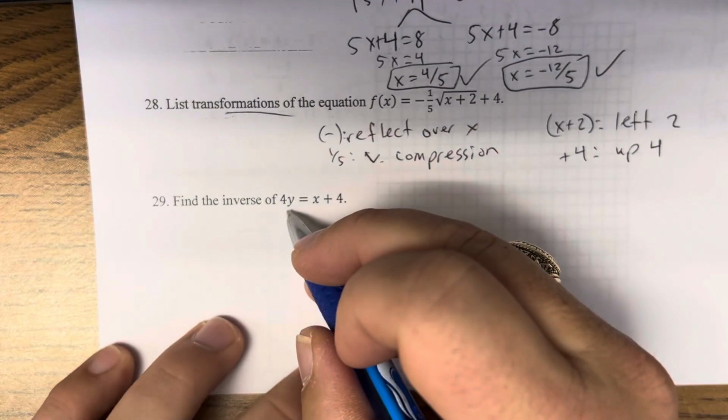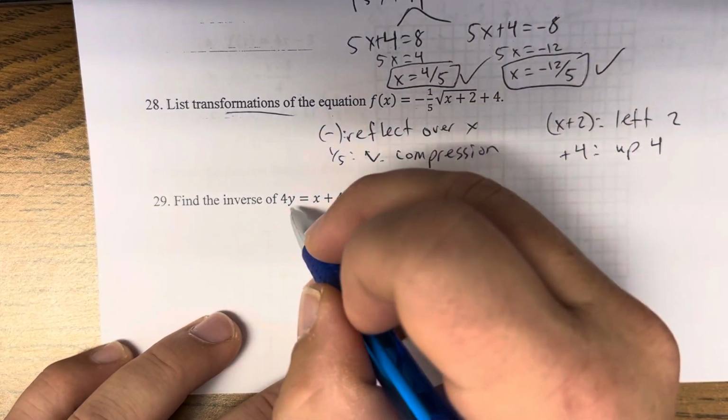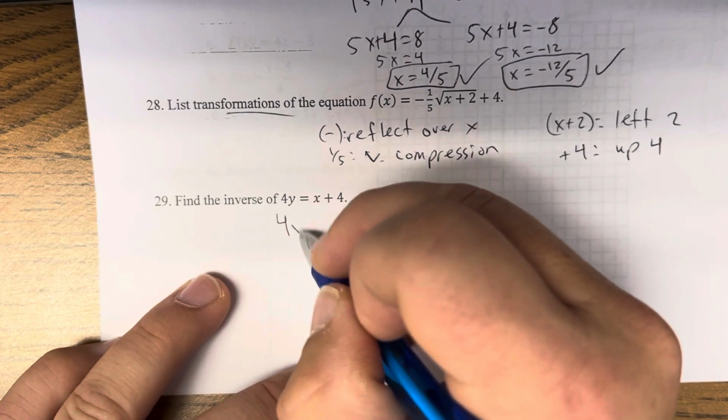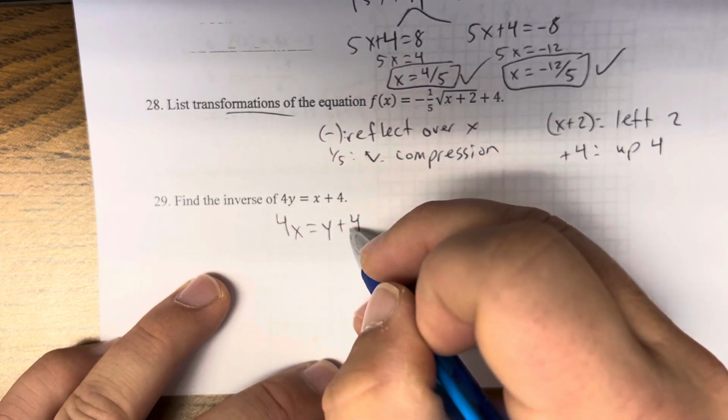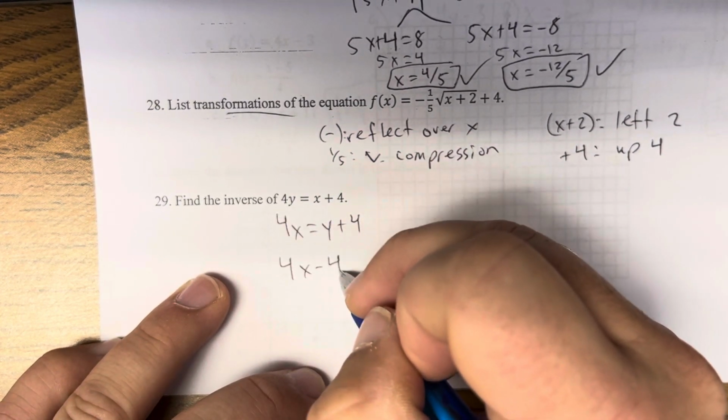Find the inverse. You could solve for y first, but there's no need to. Just go ahead and switch your x and y. So 4x equals y plus 4, and then we'll subtract 4 over. 4x minus 4 equals y.